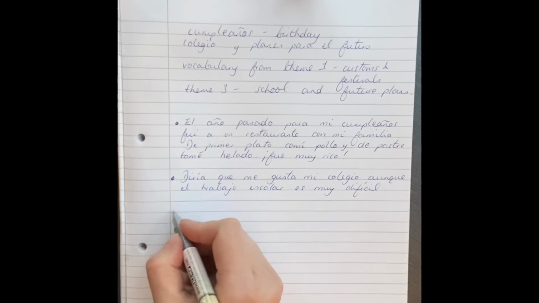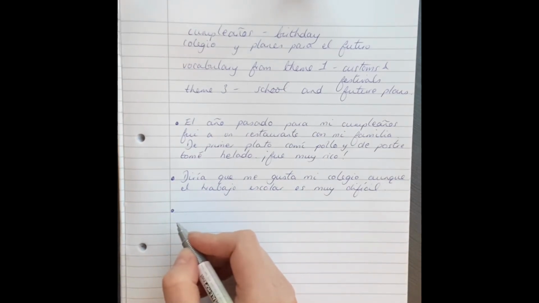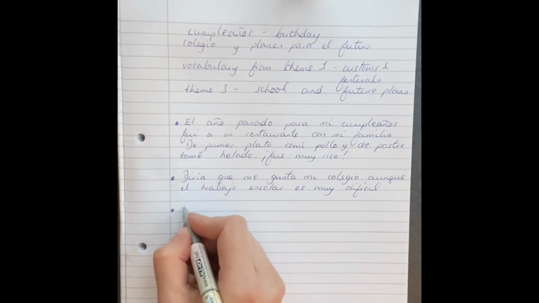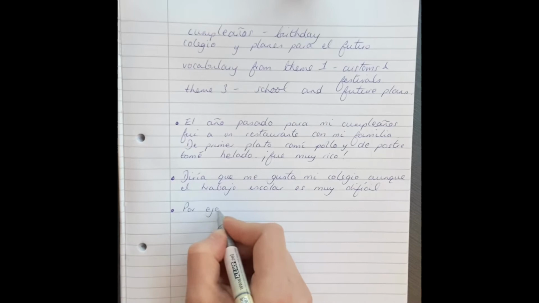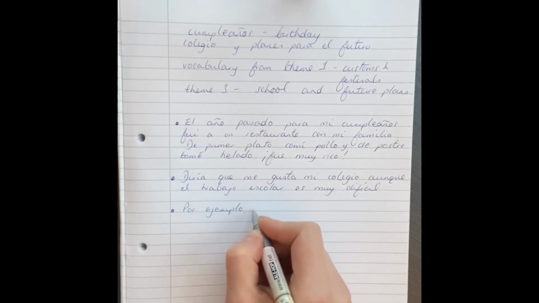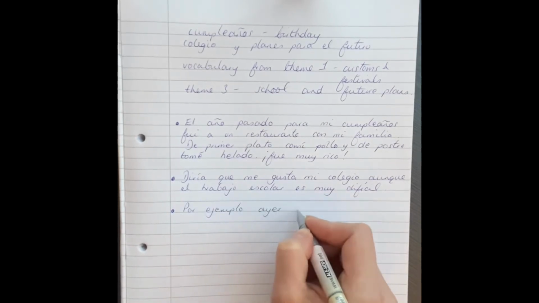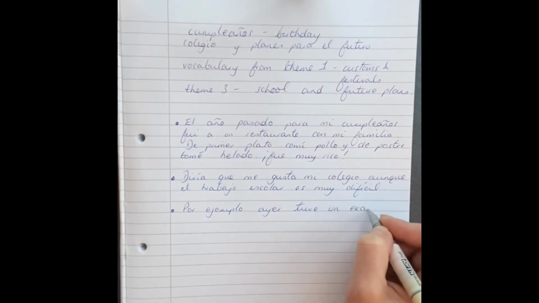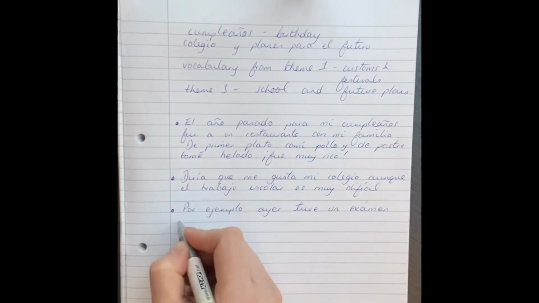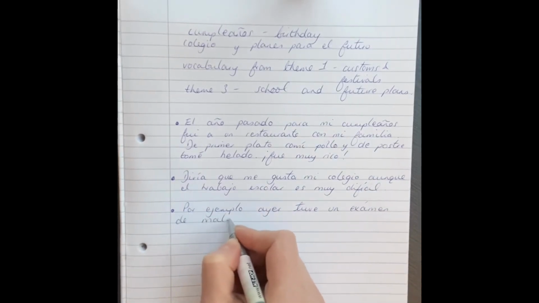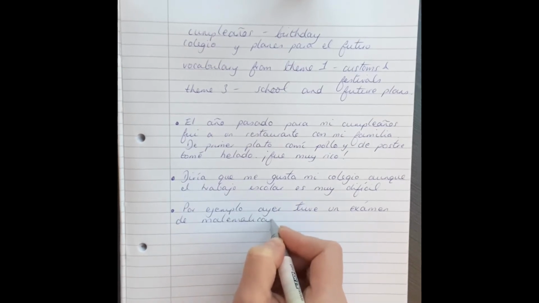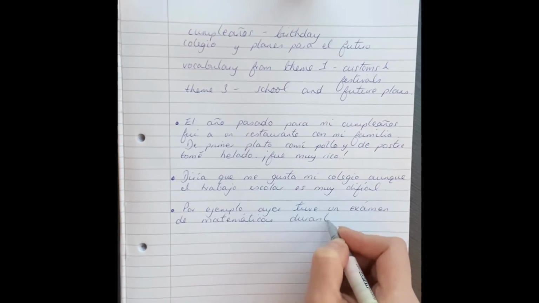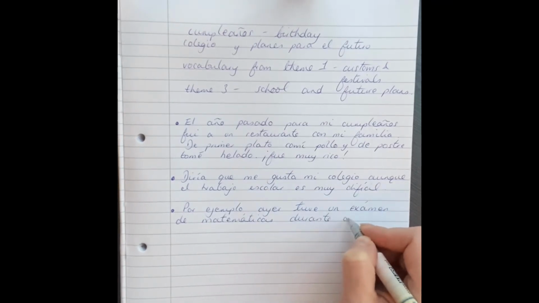And this could actually lead me on to my next bullet point, which was ¿Cómo van tus exámenes? How are your exams going? So I might actually link these two together and use a por ejemplo. Examiners like por ejemplo. Ayer, past tense. Tuve, preterite, un examen de matemáticas durante 2 horas. So yesterday I had a maths exam for 2 hours.